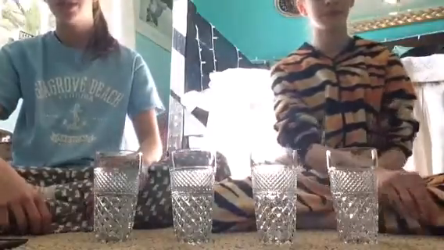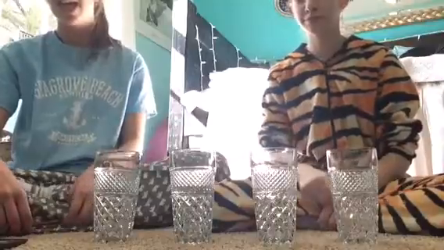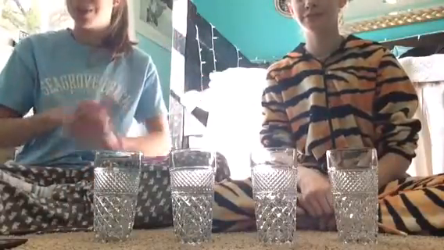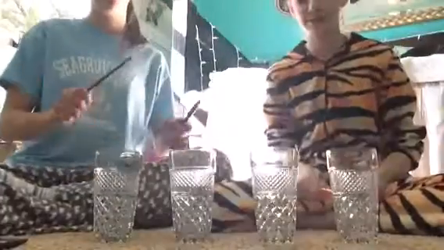Hit the glass with the least amount of water and observe the sound. Then hit the glass with the most water, which makes the lower sound. Hit the other glasses and see what noise they make. See if you can get a tune going by hitting the glasses in a certain order. Now let's get it rockin'. 1, 2, 3, come on. Now for the big finish.